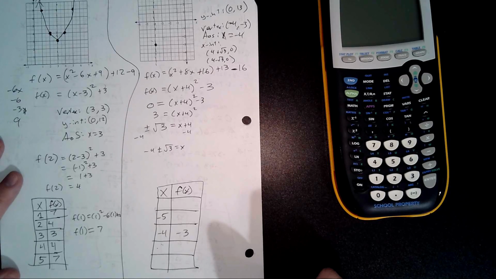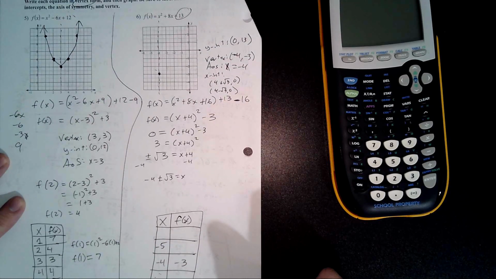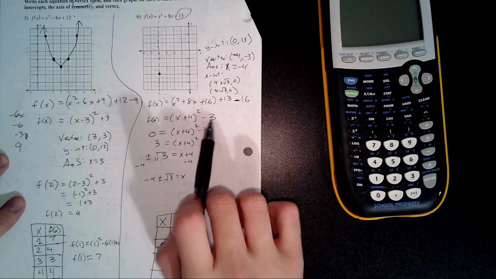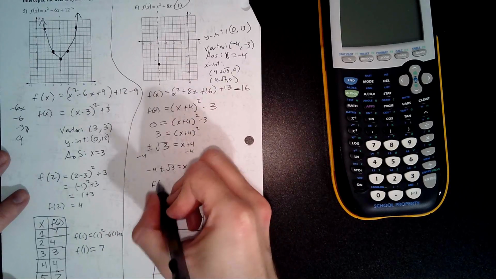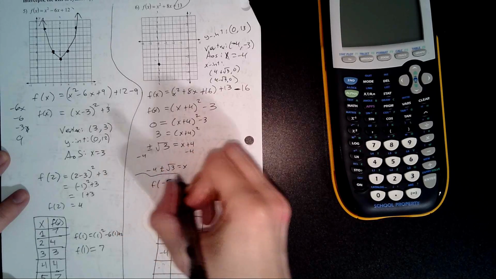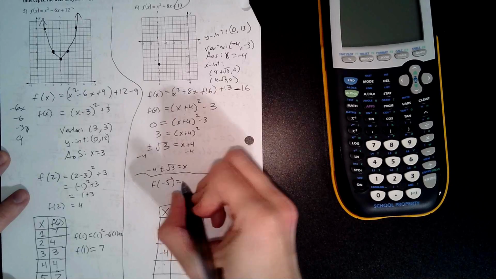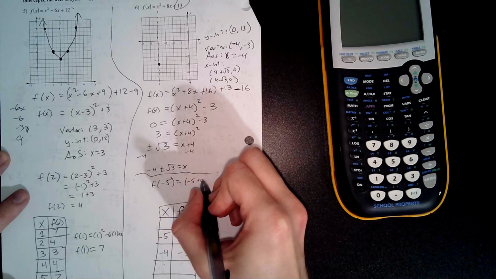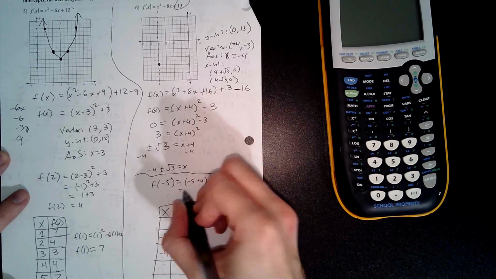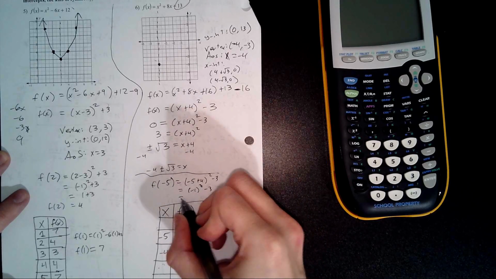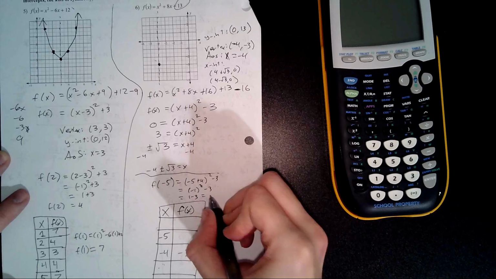So I'm plugging negative 5 into my equation. I'm going to plug it in again right here. It's typically going to be easier to plug in there. It's not always going to be easier, but that's what I'm doing. Plugging in negative 5 for that x, I get negative 1 squared minus 3. That's 1 minus 3, and that is negative 2.